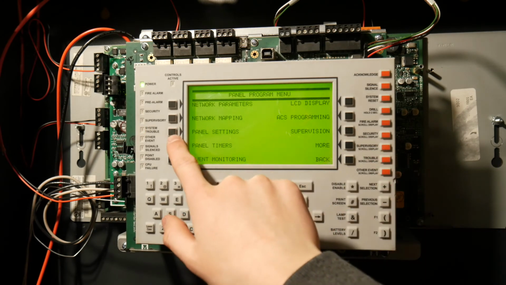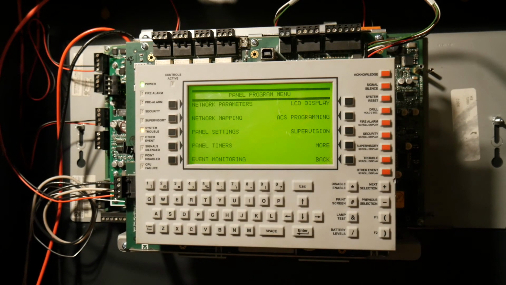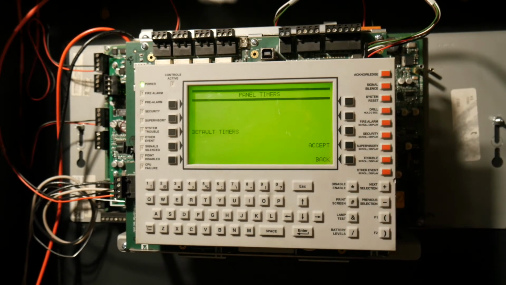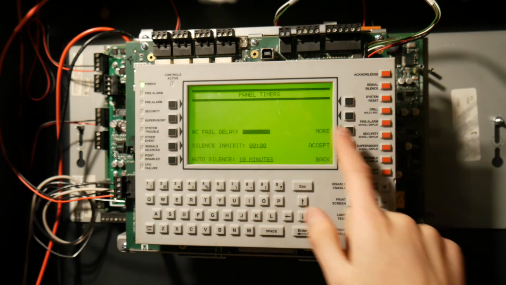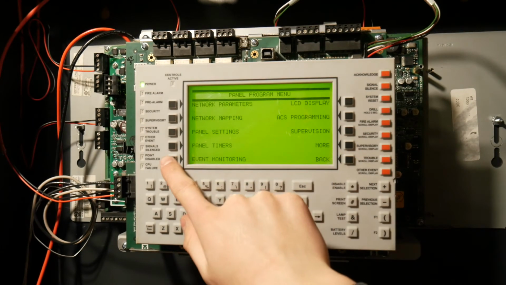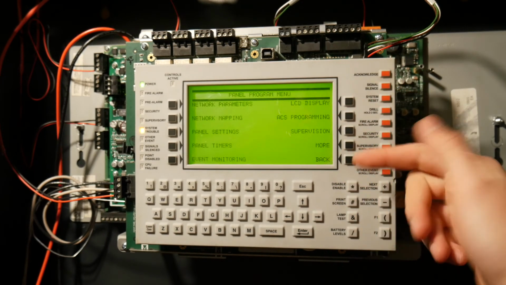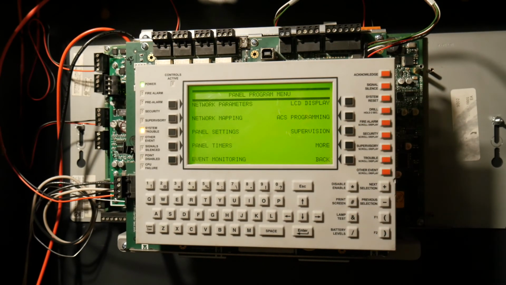Okay, now we're going to go into panel timers. AC delay, these are just simple things. You don't have to worry about these. Event monitoring. I want all my events, so yeah. Supervision. This is kind of important. So our main power supply node.